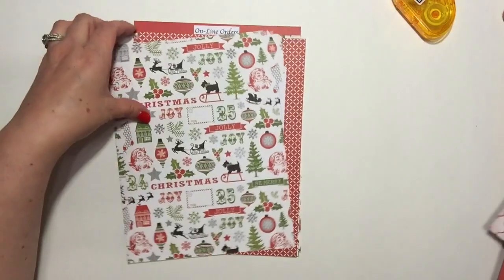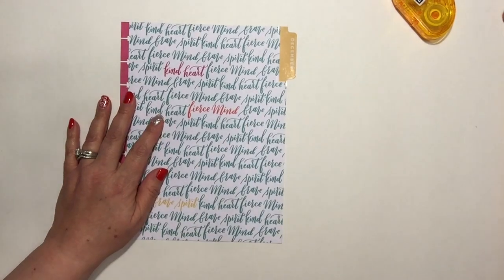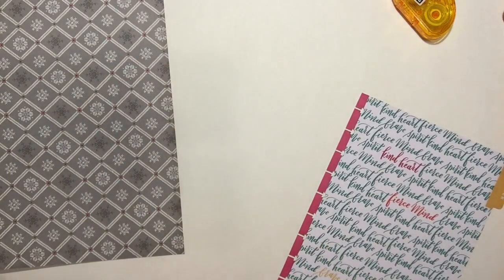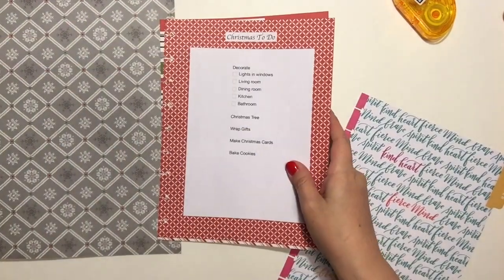So first thing I'm going to do is just get all of this out of the way here, and I'm going to use that tab as a reference right here. This will look nice because this is going to be the back side.